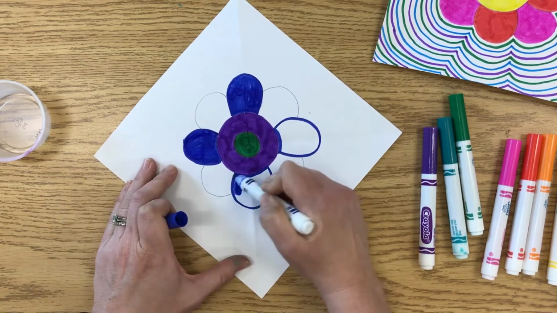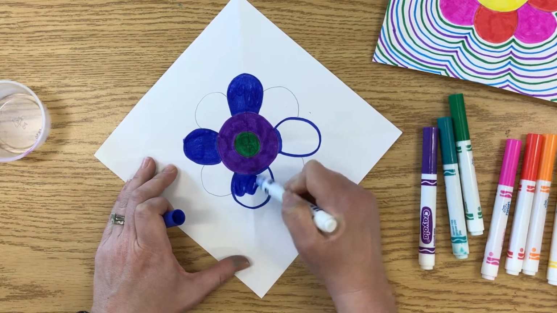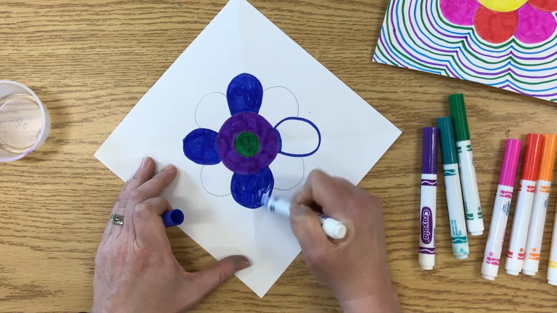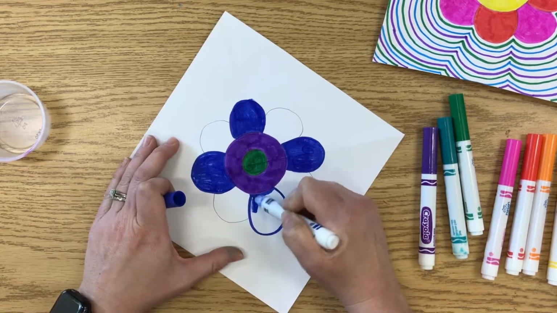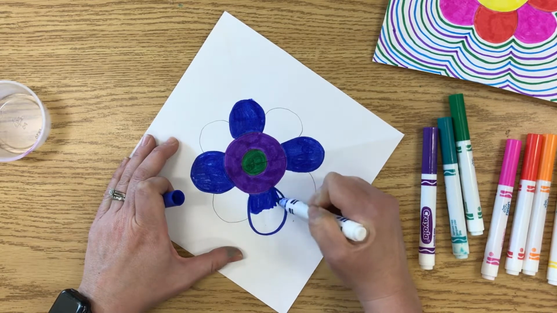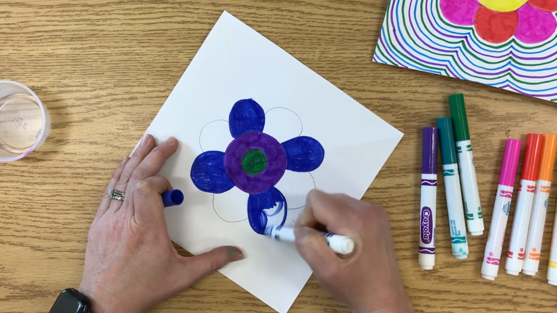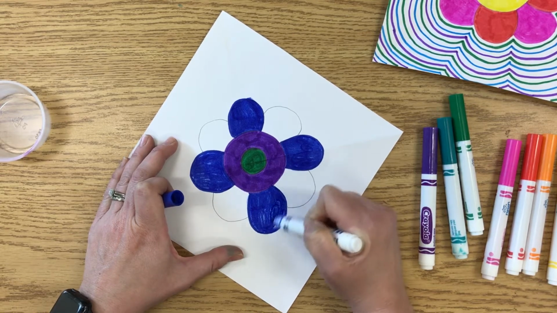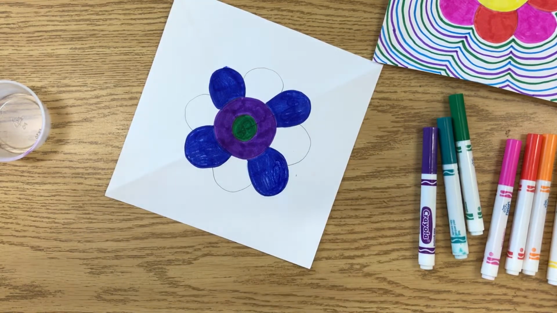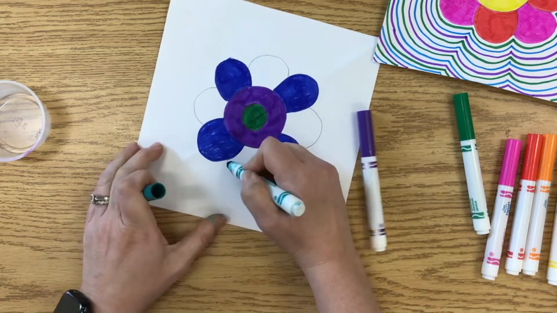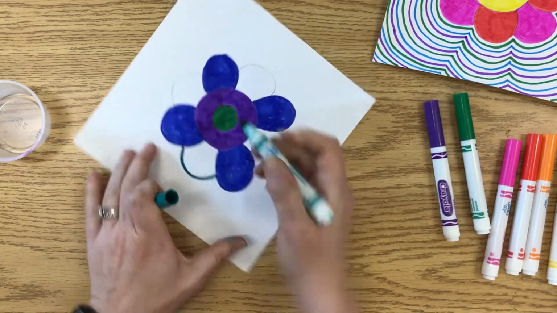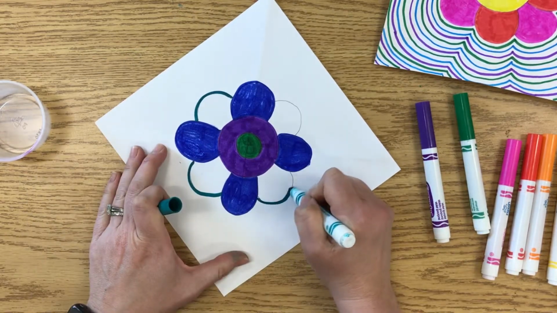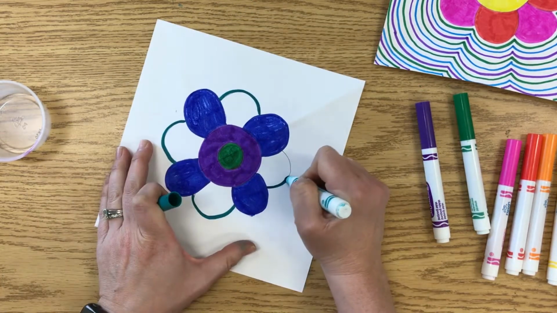Now, when you're done coloring your flower, you can put these markers away so you don't accidentally use them for the next part. All right, so I'm just gonna outline these other petals in between, and I'll go back and color those later because I wanna show you the next step. All right, so for later, I'm gonna use this teal color for these in-between petals, and I'll go back and color afterwards.